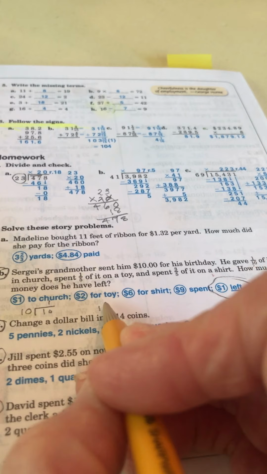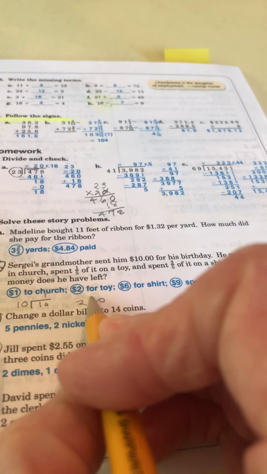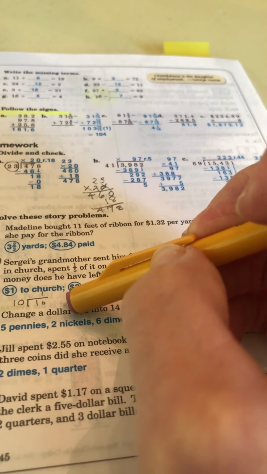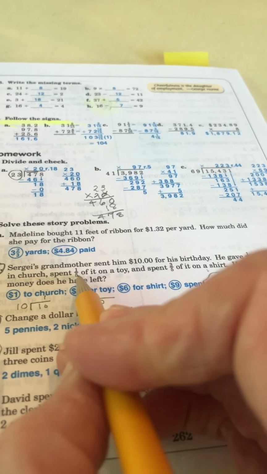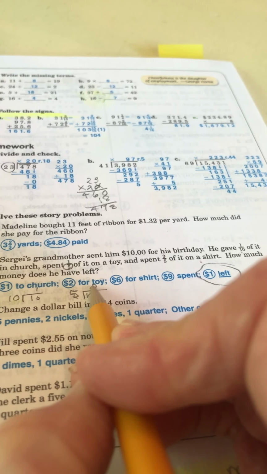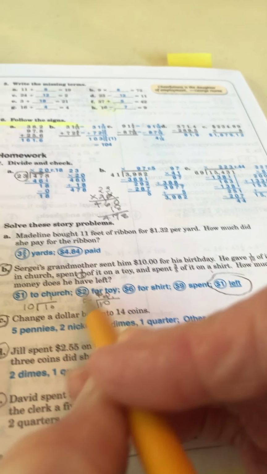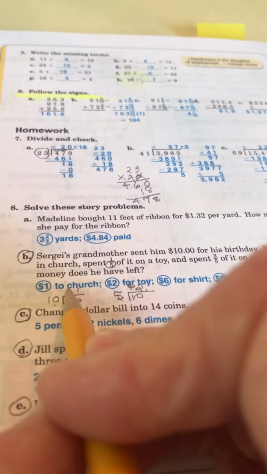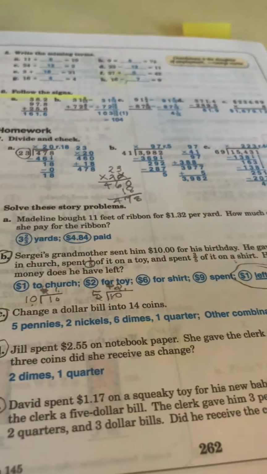And here, you're going to divide 2 into the $10, right? I'm sorry, I twisted that in my brain. He spent 1/5 on the toy. So you see that 5, you divide the 5 into the 10, and that's the 2, okay? Here, the 10, you see the 10, you divided the 10 into the 10, that gave you the $1, okay?